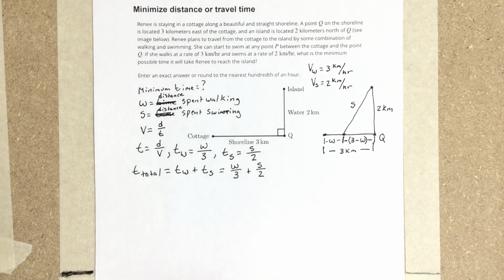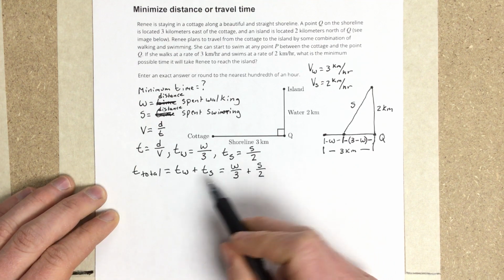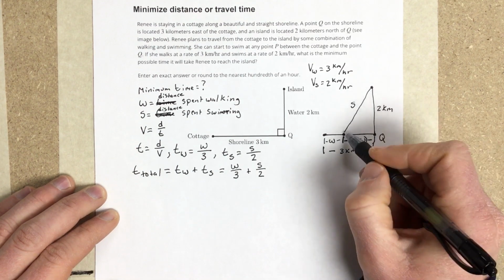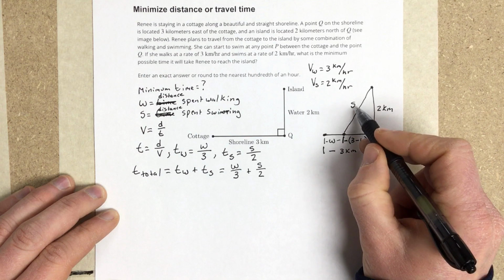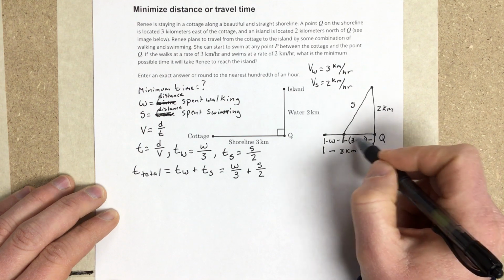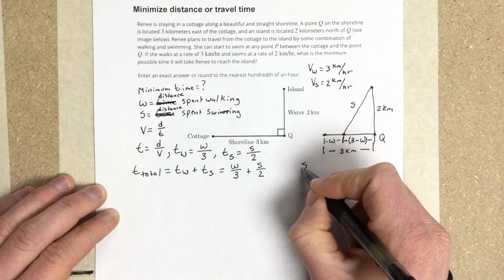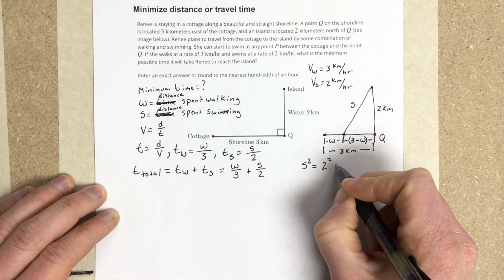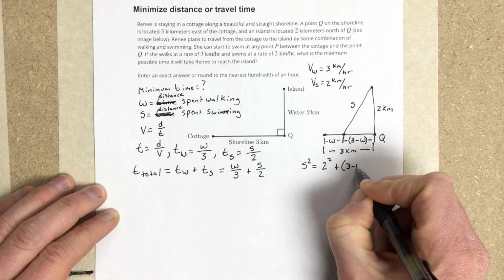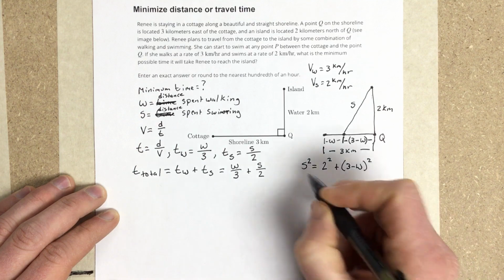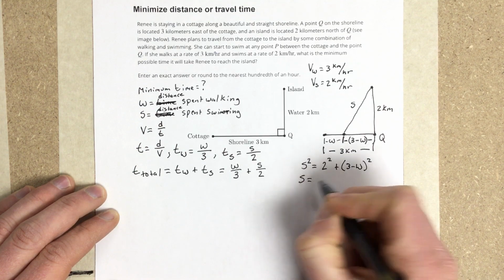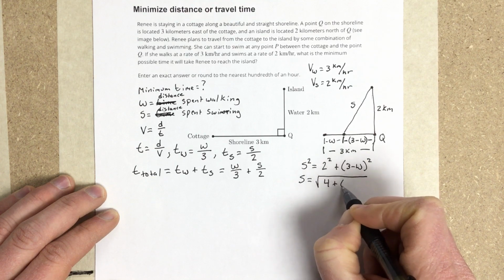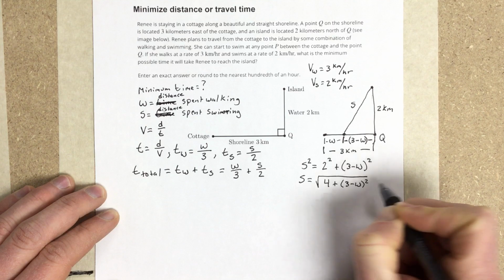Now, we need to get this down to where we have just one variable for this equation. So to do that, we're going to look at this triangle that we have created here. We can figure out what s is in relation to the other two side lengths using the Pythagorean theorem. We can say that s squared is equal to 2 squared plus (3 minus w) squared. So then we can say that s is equal to the root of 4 plus (3 minus w) squared.